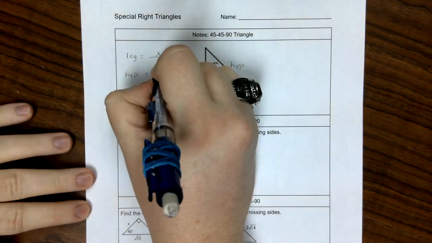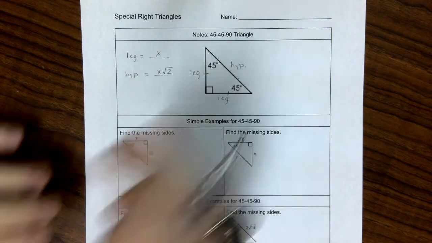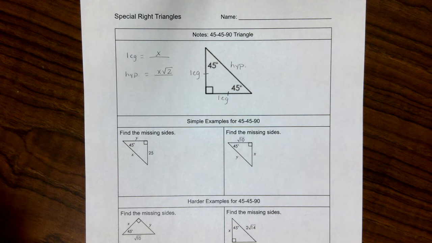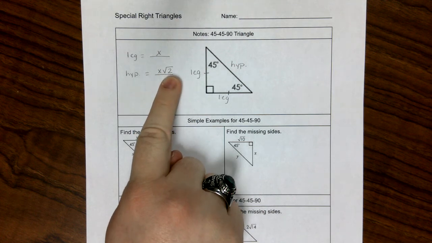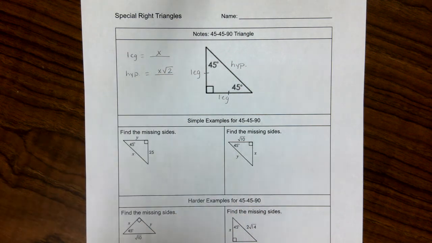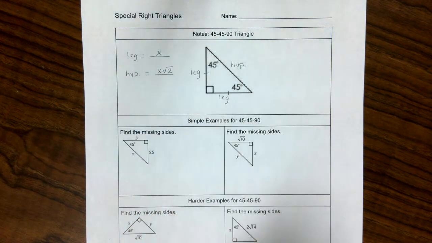The hypotenuse is going to be X multiplied by square root 2. And I say multiply because I'm not showing you the actual multiplication. You need to recognize that when they're next door to each other, just like that, it's multiplication. Remember that for Monday. Okay, not necessarily for today, but remember that for Monday. These two are attached with multiplication. All right?